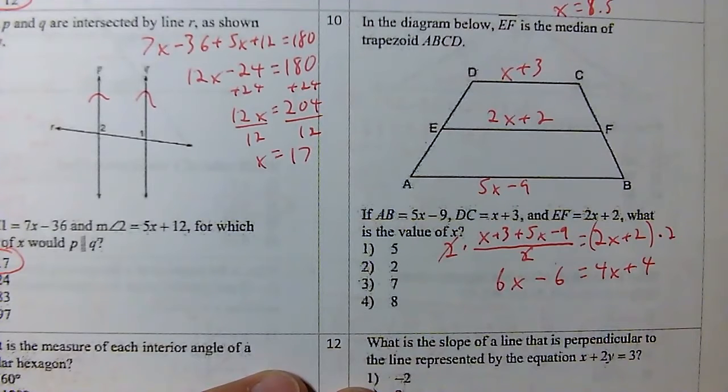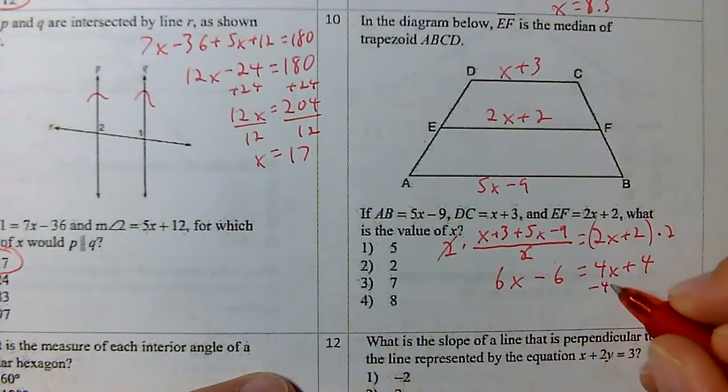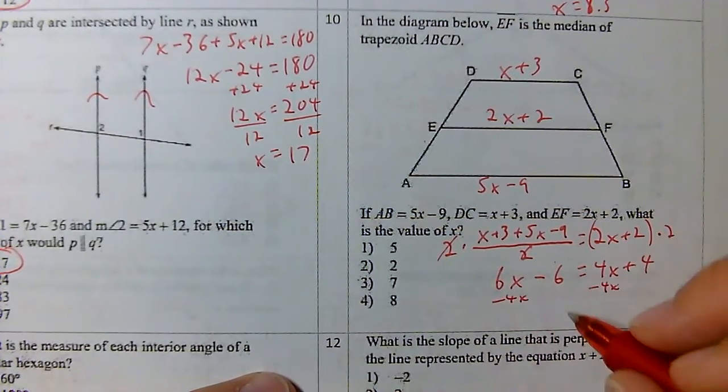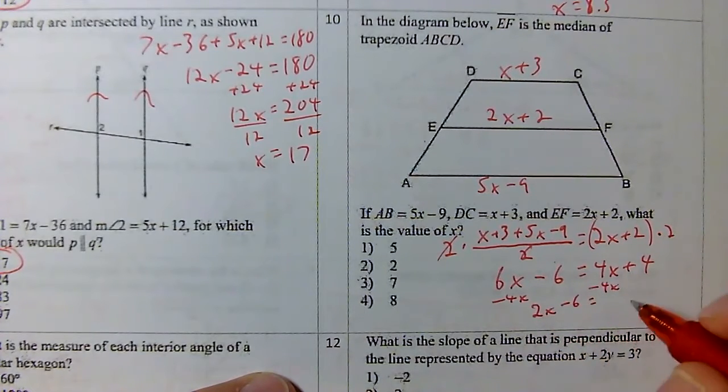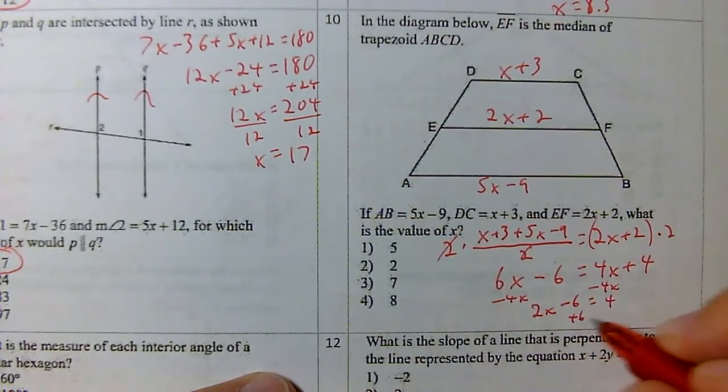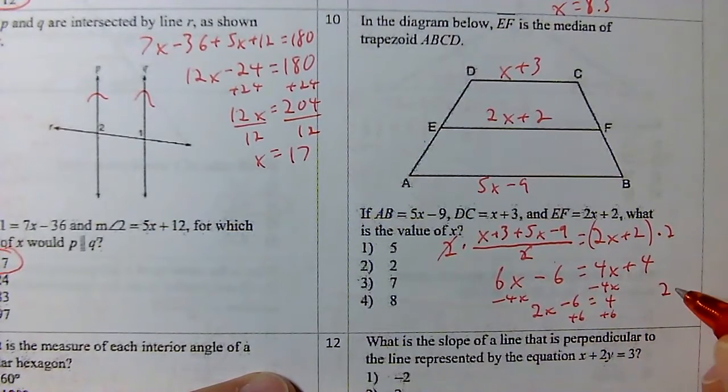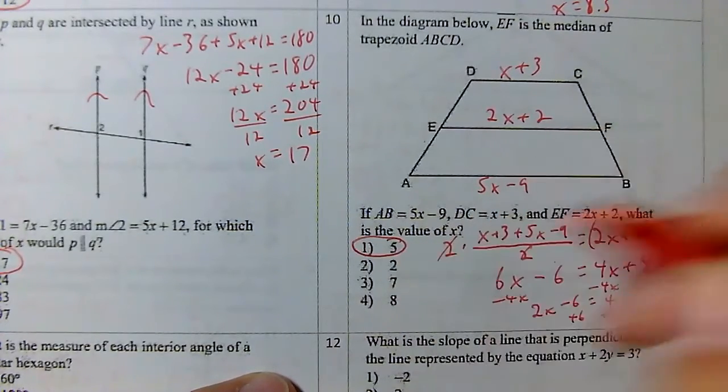Now we got to get like terms to the same side of the equation. So subtract 4x. That gives us 2x minus 6 equals 4. Add 6 to both sides. That's now 2x is equal to 10. Finally, divide by 2 and x is 5. Just option 1.